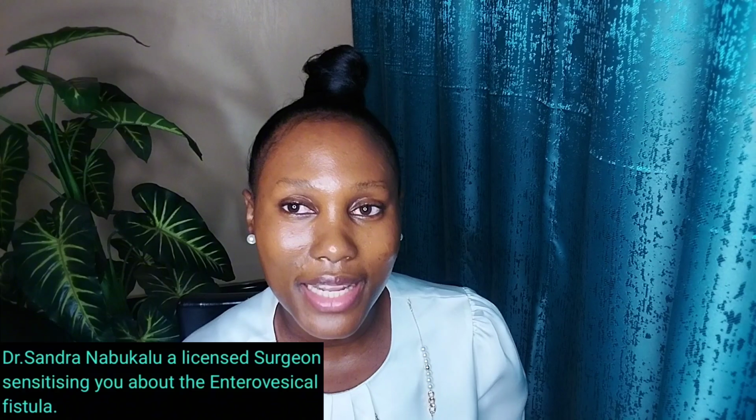Tenesmus is a feeling of wanting to defecate, even when you don't have stool in your rectum to defecate. The patients will also present with 2 symptoms that are specific to the enterovesical fistula, and these include pneumaturia and fecaluria. Pneumaturia is when the patient passes out urine that has air bubbles, air and then froth. This air comes from the intestines and then it is passed out with the urine. The patients can also have the second symptom called fecaluria.